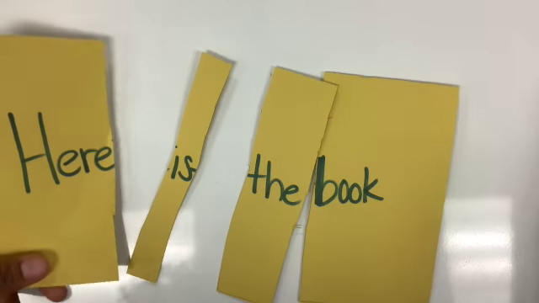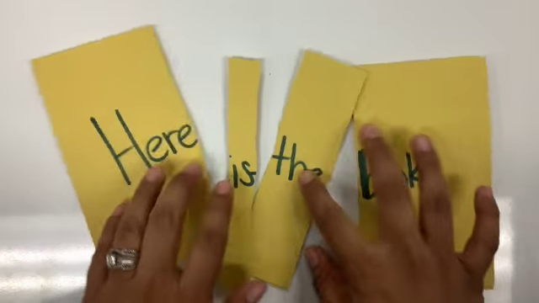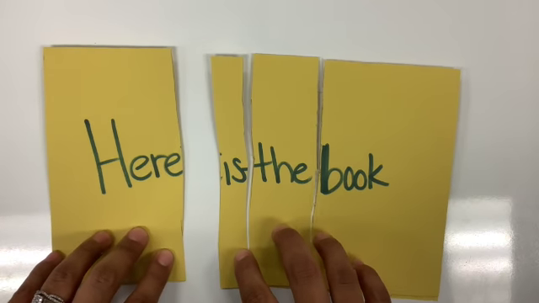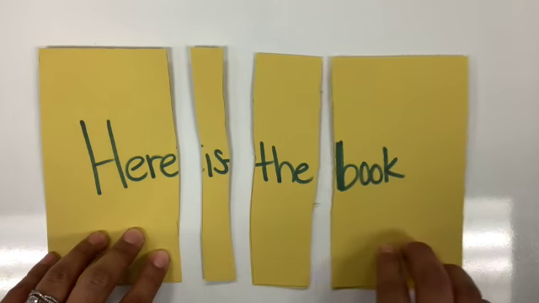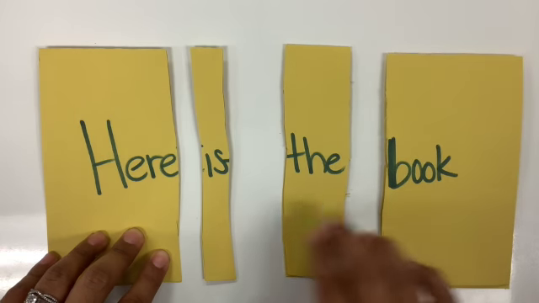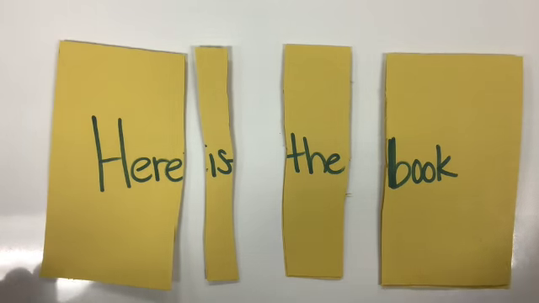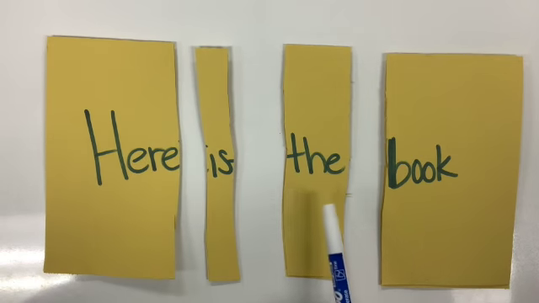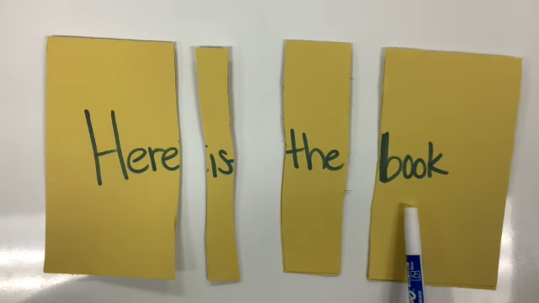I am here. So maybe now I can separate them a little bit, put some space in between them, and read it. So there's that one. There's that one. So let's try and read it together. Ready? Here is the book.